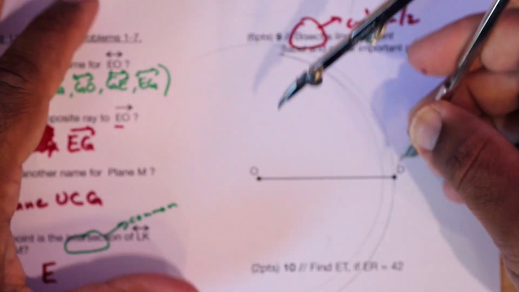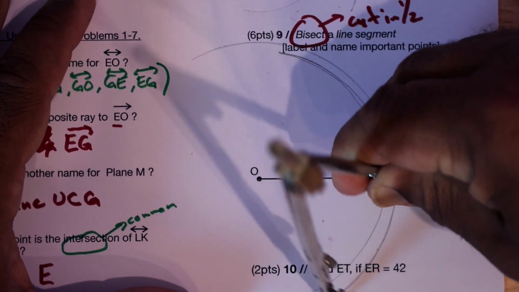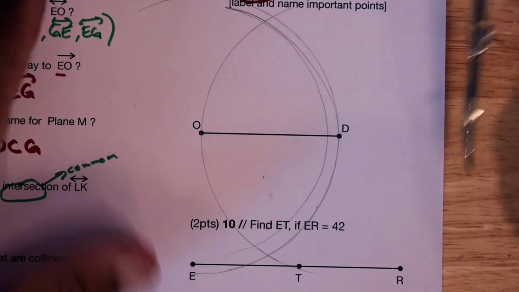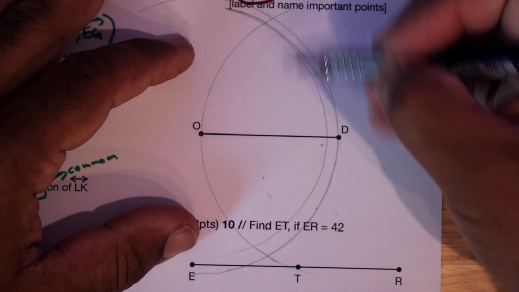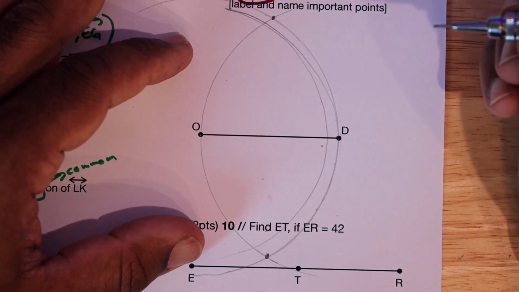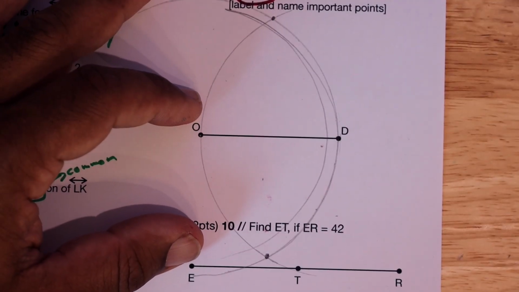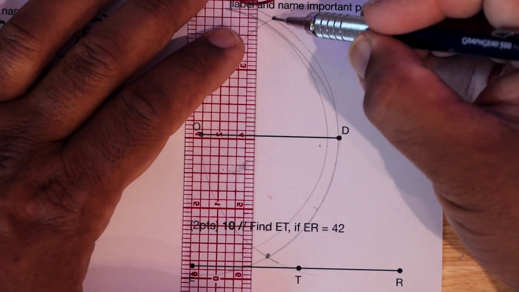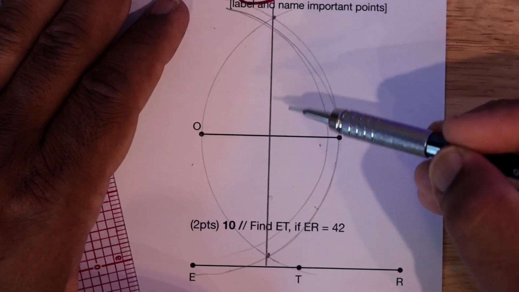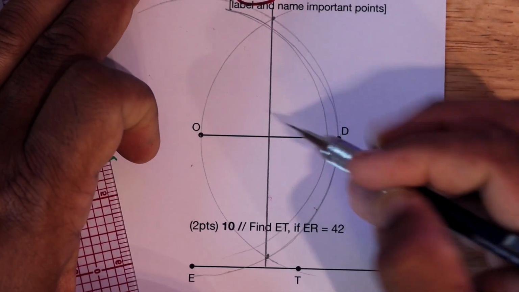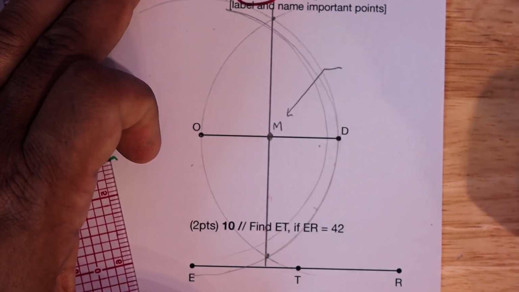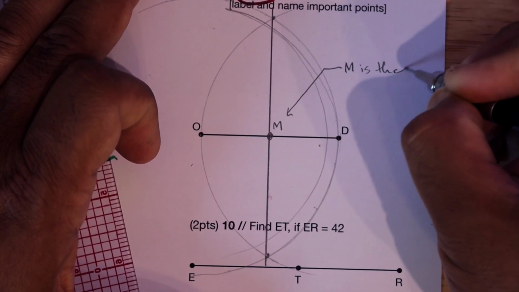I'm going to take it, flip it around, put the pointy part on D. Now I'll do an arc from the other direction. And now I should have 2 points with a cross. Well, the arcs cross. So down here, that's this point. And up above, that's this point. Definitely looks better when I did it the second time. And now I'm going to draw a line through those 2 points from the one above to the one below. When I do that, where it crosses the line OD in the middle, that point right there is my midpoint. I'm going to call it M for midpoint. I'm going to make sure that people know that M is the midpoint.